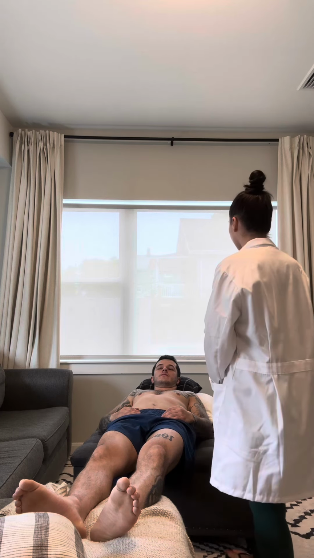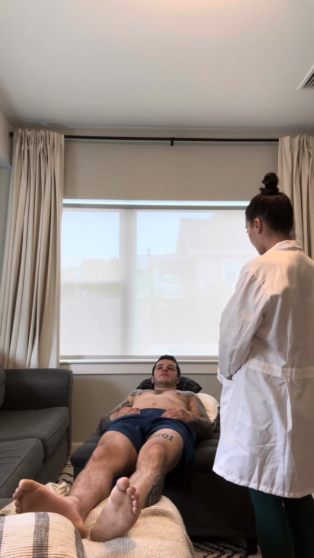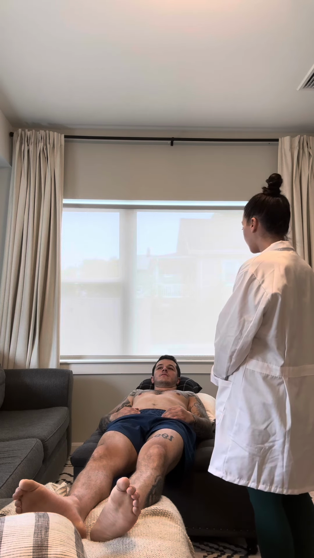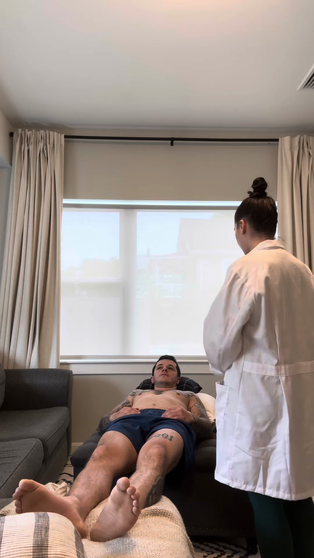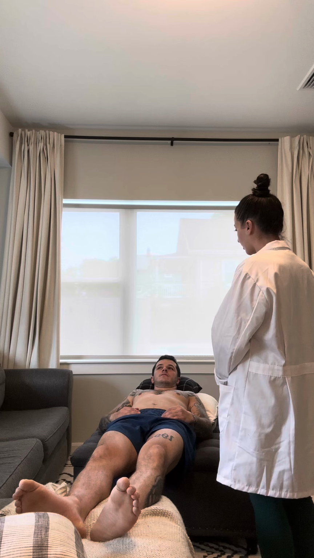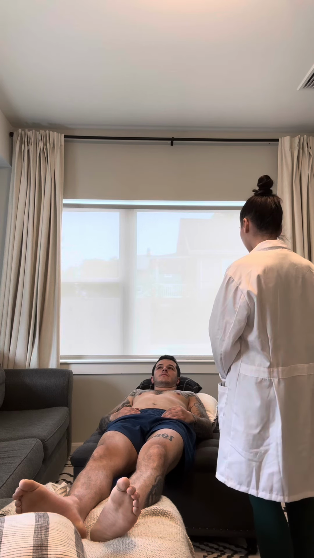So what I'm going to be doing first, Nolan, is inspecting your precordium and your carotids. Then I'm going to move over to palpating. I'm going to palpate your precordium, your carotids, bilateral lower extremities, and your pulses. Then I'm going to move over to auscultating, and at the end we'll do some special testing, okay?